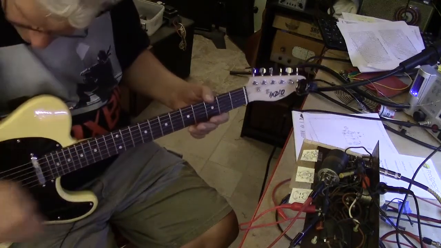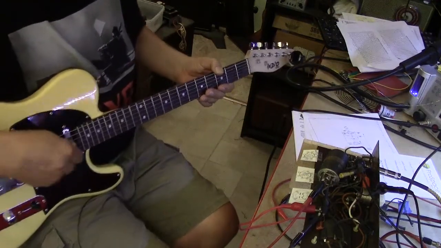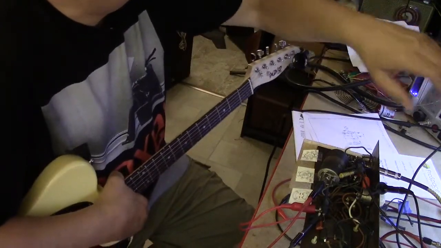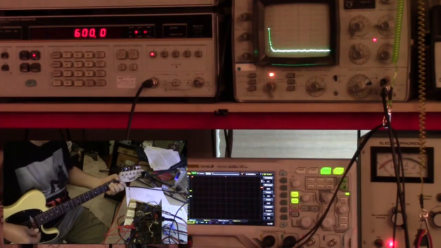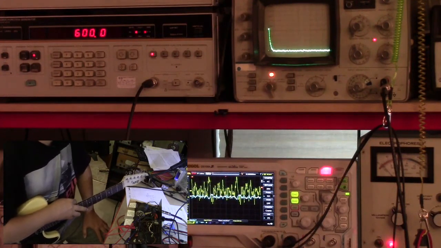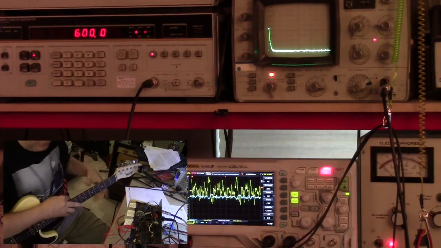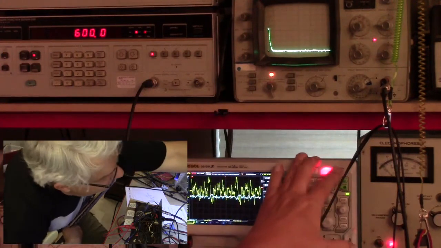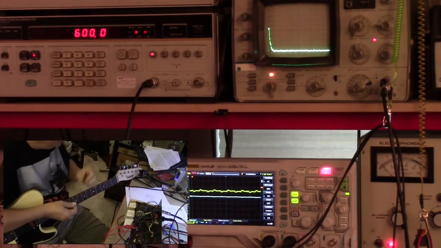All right, I got the volume knob all the way up. Get my scope triggered. And these are single coils now, so we'll see what kind of amplitude we get out of this guy. Let's just hit it and see what we got. All right, that's a hard chord, and this one puts out 500 millivolts peak to peak for an E chord in the front position. Let's see what the back position is. I guess it's the bridge pickup.